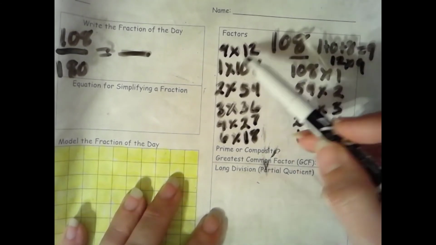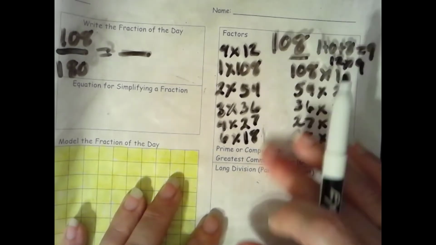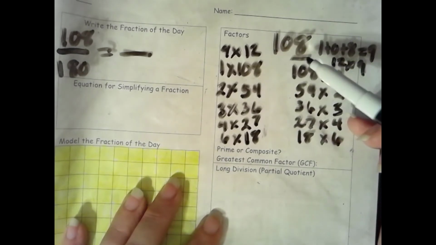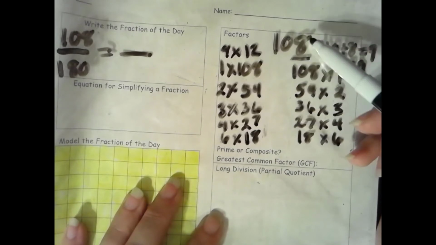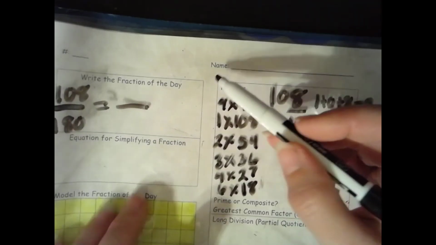Now we only have 2 factors between 9 and 12 that are counting or natural numbers, and that is 10 and 11. The rule for 10 is it ends in a 0, and it ends in an 8. 11, we have 11 times 9 is 99. Then we have 110. 108 is not in that list, so we are done. And use the space up here.